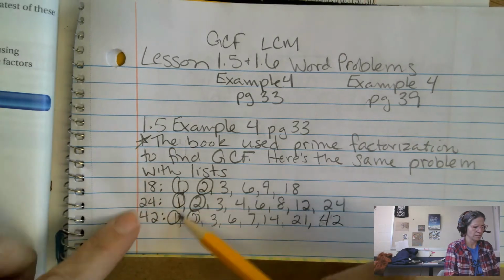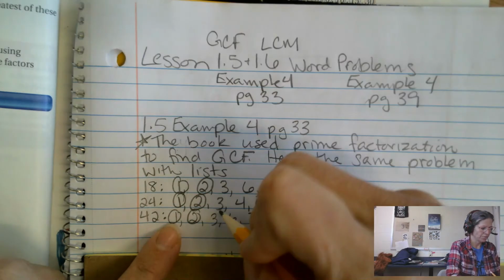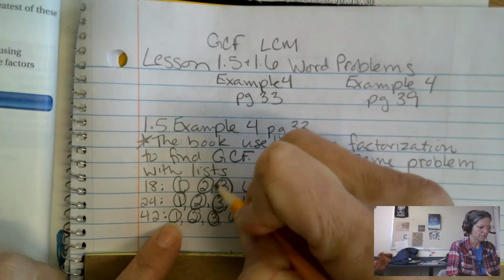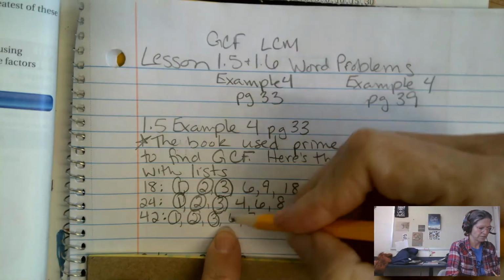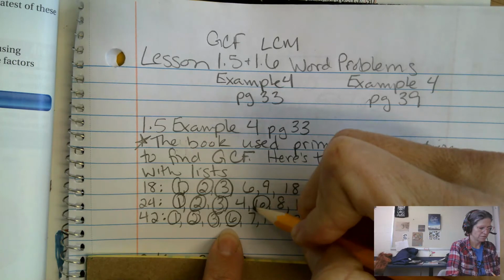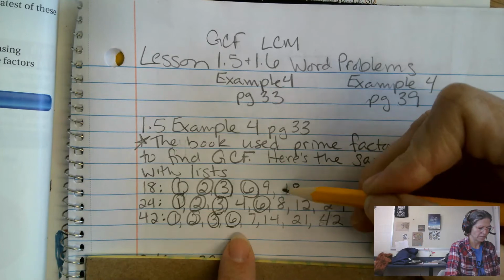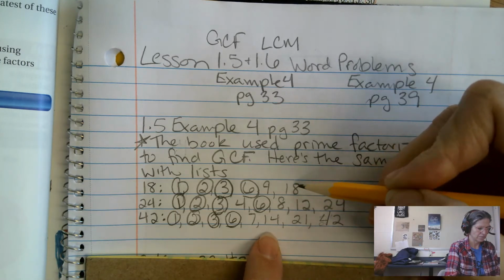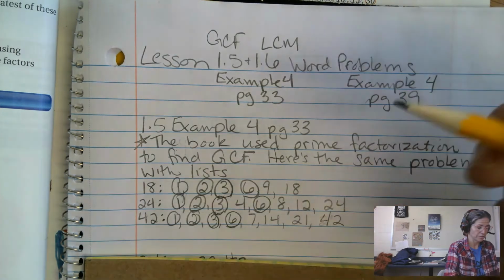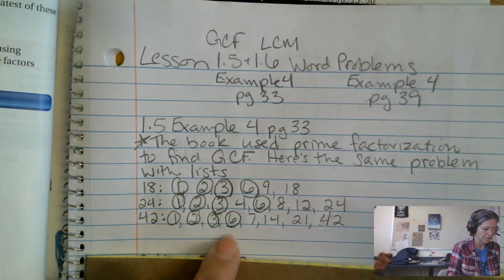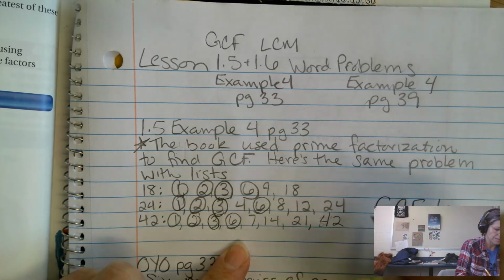They all have 1s in common. 18, 24, and 42 have a 2 as a factor. They all have a 3 as a factor. They don't have 4s. They have 6s. They don't have any 7s, 8s, or 9s. Nobody else has a 14 or 12 or 20. There's no other common factors. That's it. So the greatest number that I circled is 6. So my GCF, no matter how I find it, is 6.